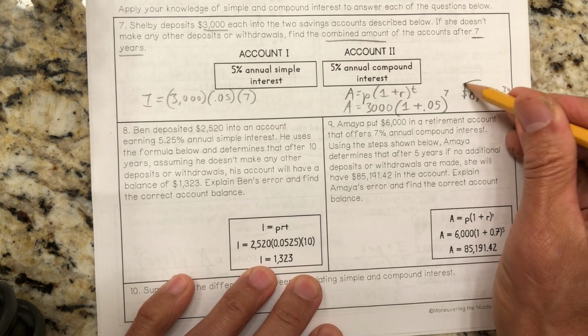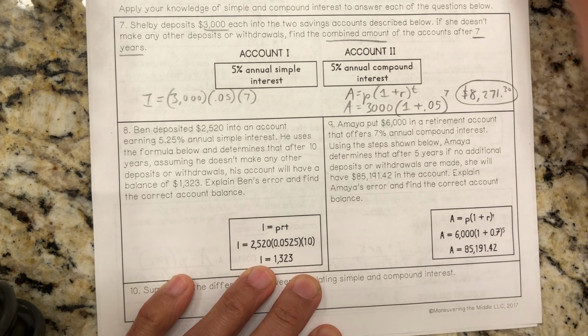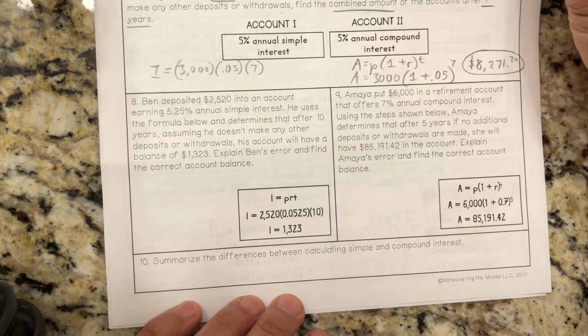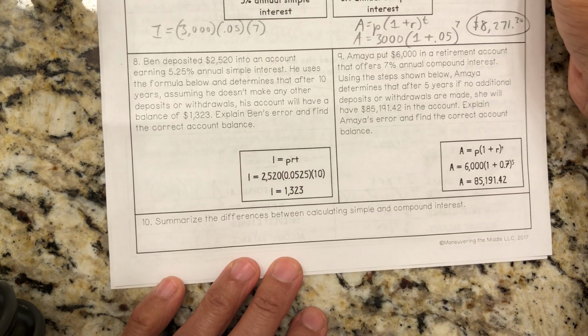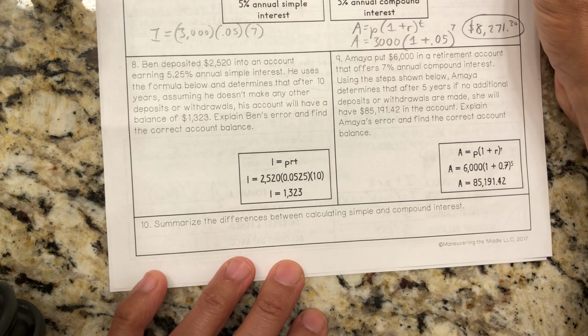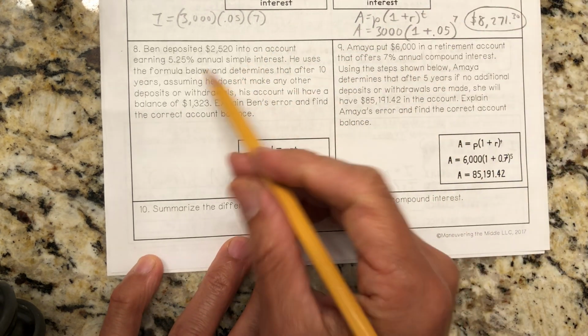Okay, and lastly here, sorry, let me circle that amount. And can I do another one? Okay, let me do this one right here, number 8.